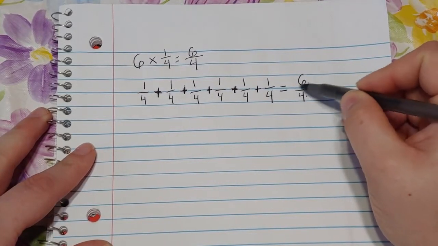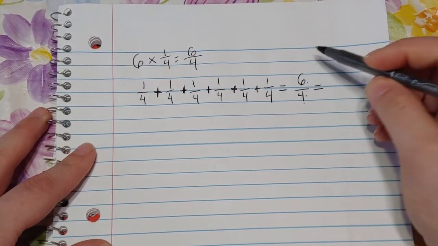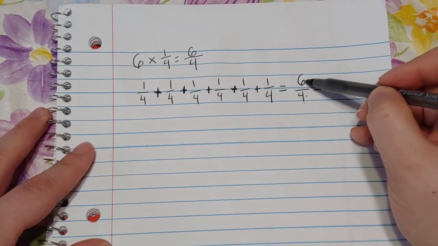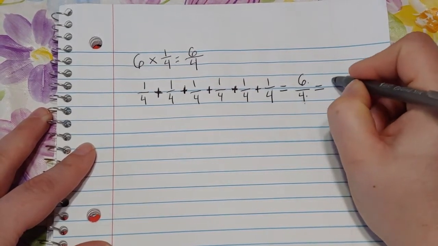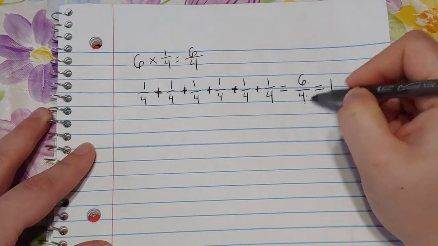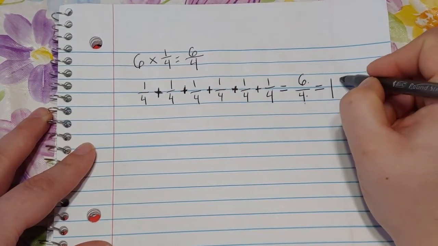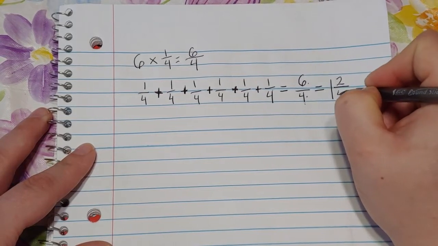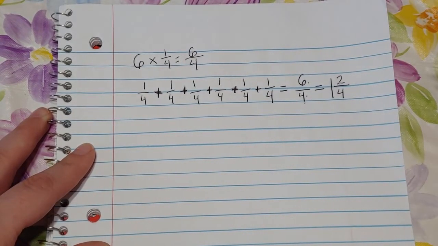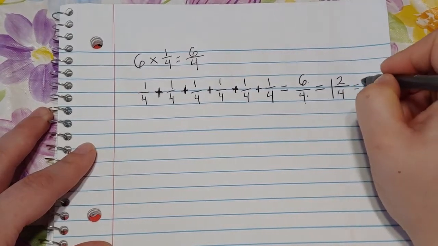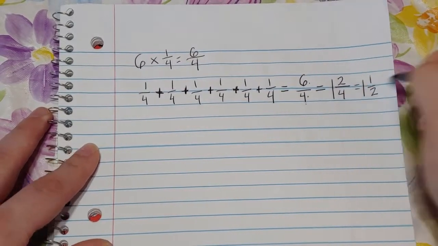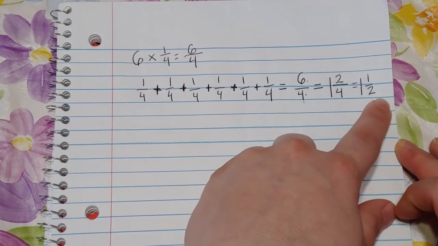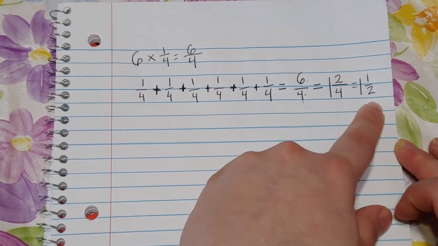So when you have a number on top that's bigger than the one on the bottom, you're going to ask yourself, how many groups of 4 can I take out of this 6? And I can only take out 1. So if I take 4 away from 6, how many pieces are left? There are 2 left out of the 4 I need to make a whole, which is also 1 1/2. So for this particular answer, you have 3 choices. All 3 of those would be correct answers.